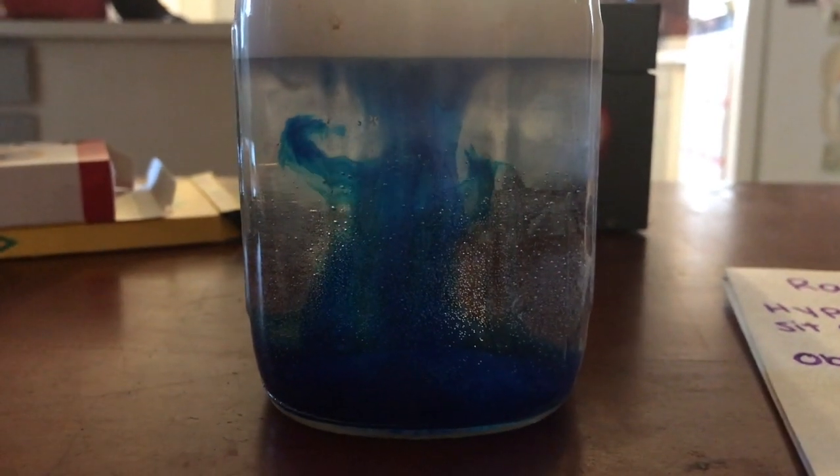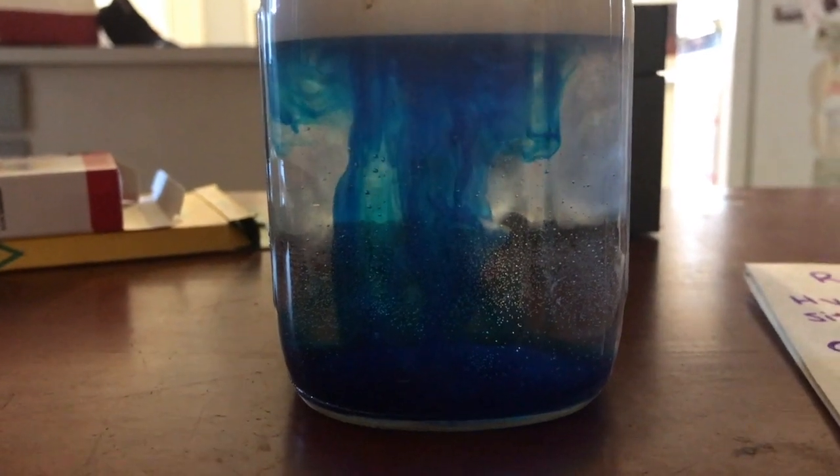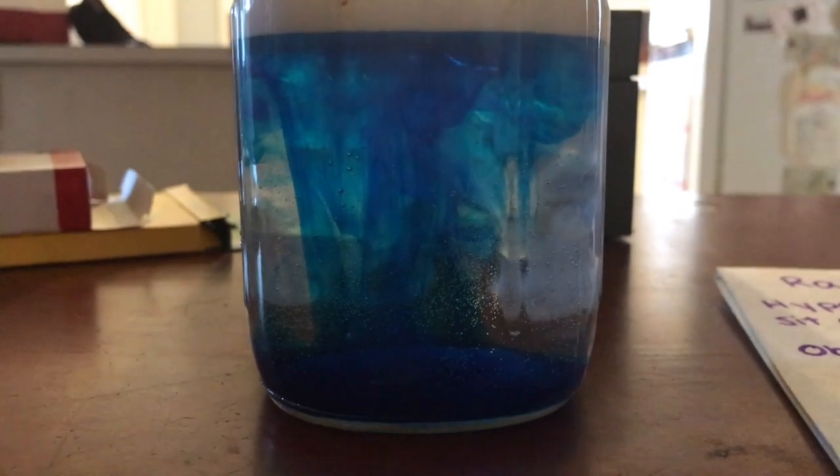Our jar, it did start to rain when we added our food coloring to the top of the jar. Look at that. It's swirling around and storming in our cup.